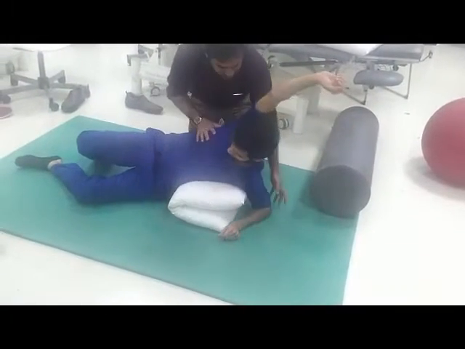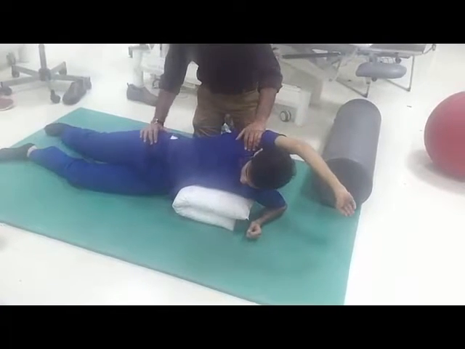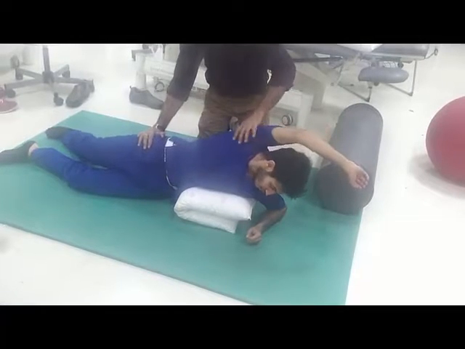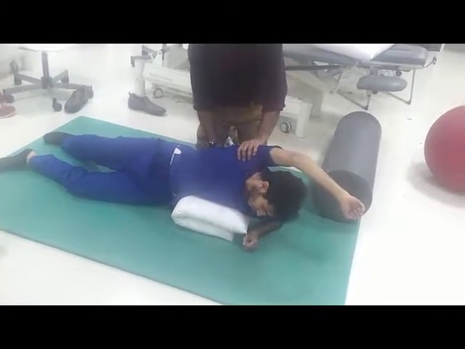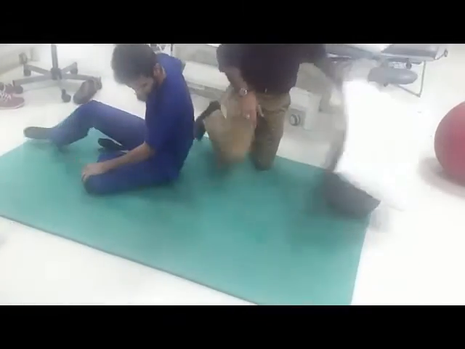Pillow should be there. Okay, we can put 2 more pillows. That's it, please. We can put 2 more pillows. Okay, so we can stretch like this. Same stretching we can do on the physio ball.